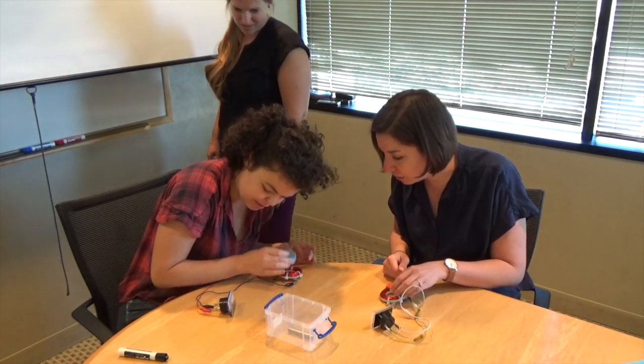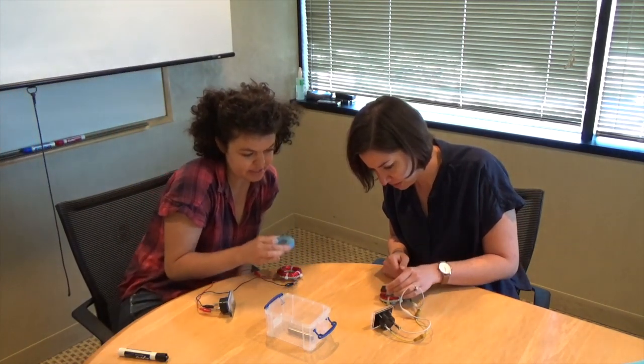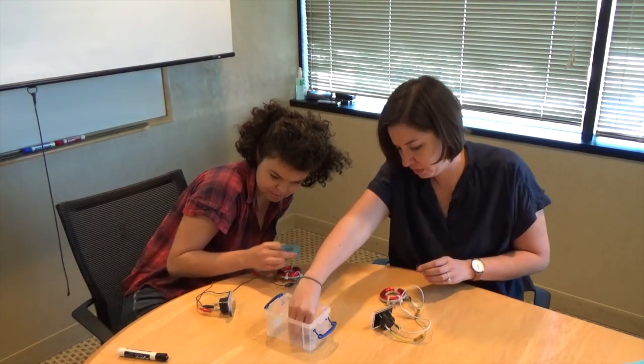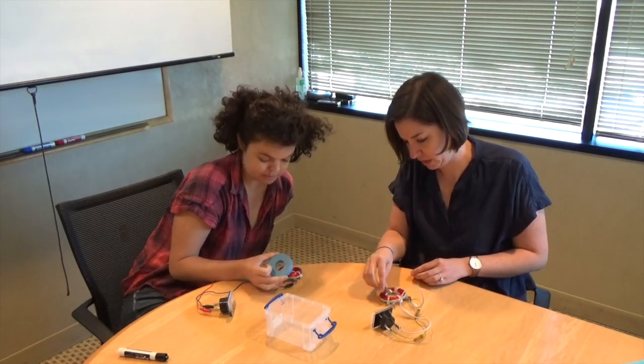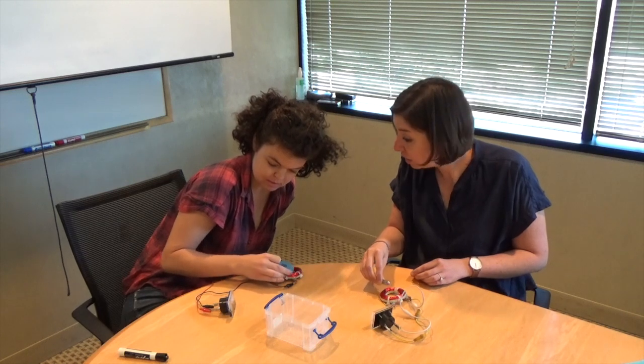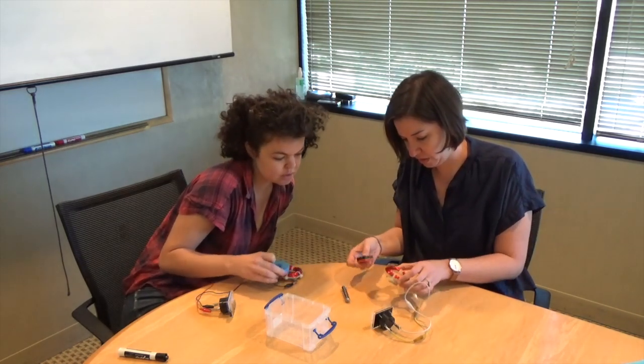Oh, there we go. Oh, this one works better on mine for some reason. So if it goes up and down. Does it have to go up and down? Would it go in a circle? Oh, it works in a circle too. Wait, what about a circle? Does this go through?